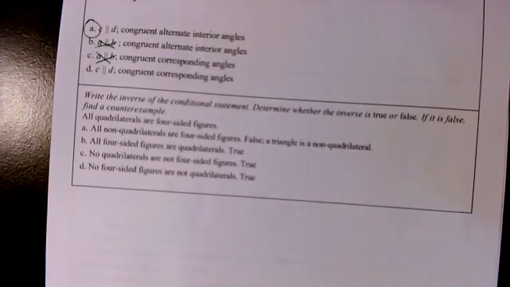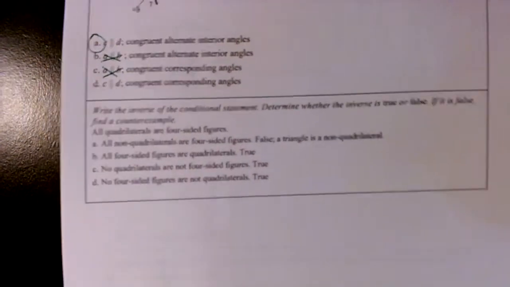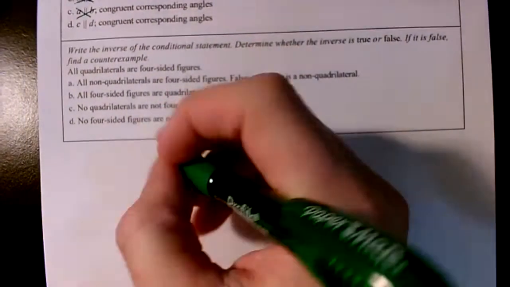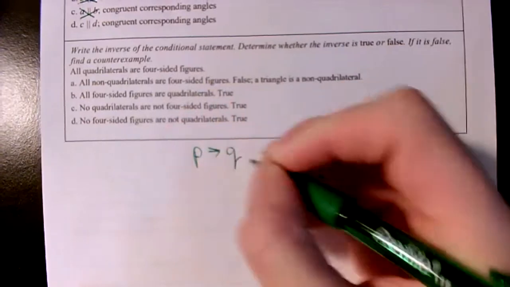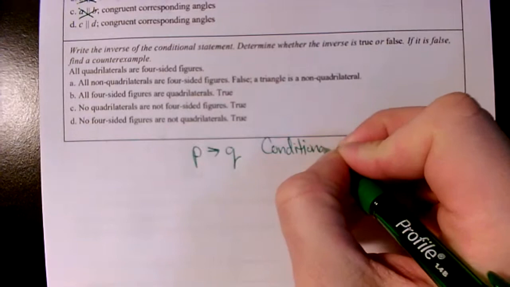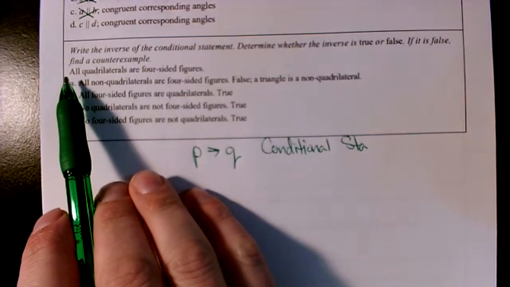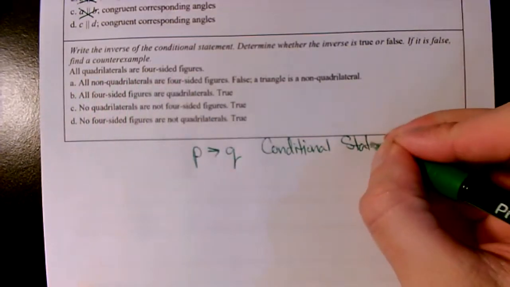All right, so inverse, converse, counter, or contrapositive. Let's remind us what those are. There's a pen and paper video, but this would be called a conditional statement. That's the regular conditional statement. Okay, conditional statement: if P, then Q. If all shapes are quadrilaterals, then they are four sides.